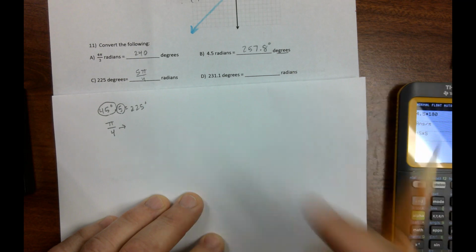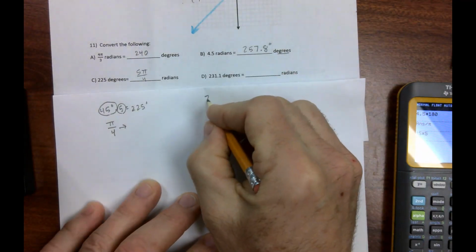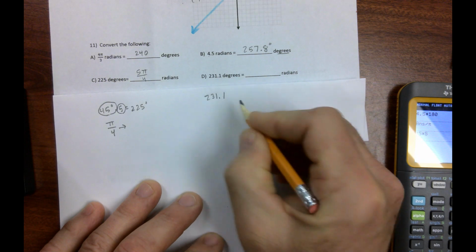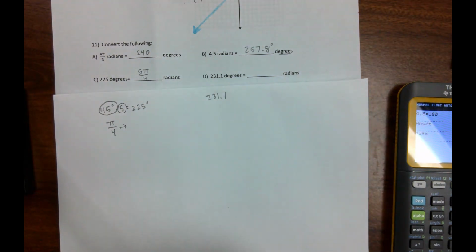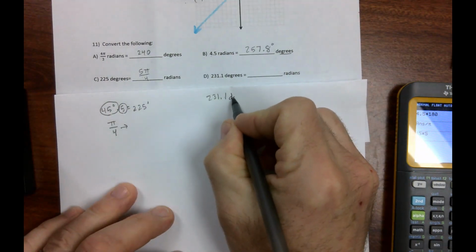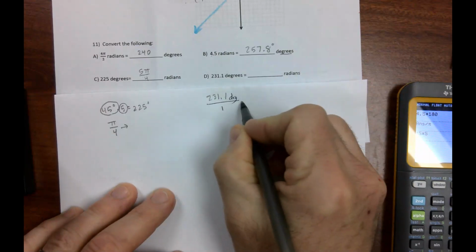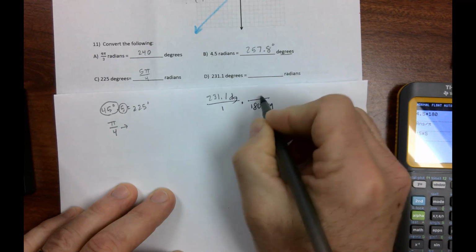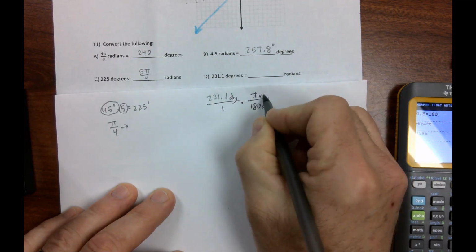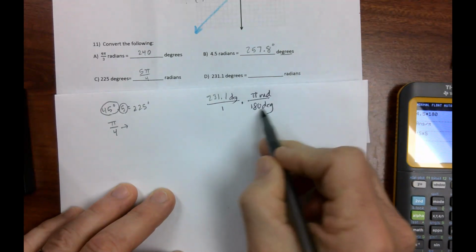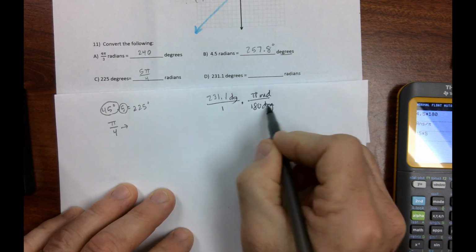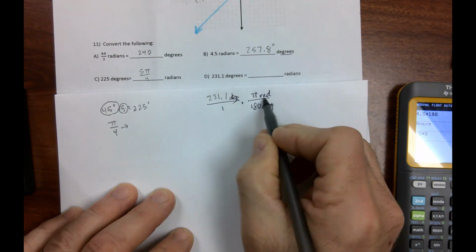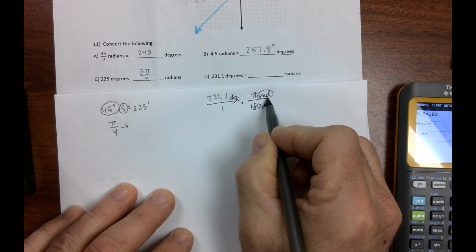This next one's not so easy. So we have 231.1 degrees over 1. We're going to multiply that by 180 degrees underneath pi radians. Remember, this equals 1, so we're not changing its value, we're just changing the way it looks. So the degrees cancel, leaving us with only radians, so that's good.